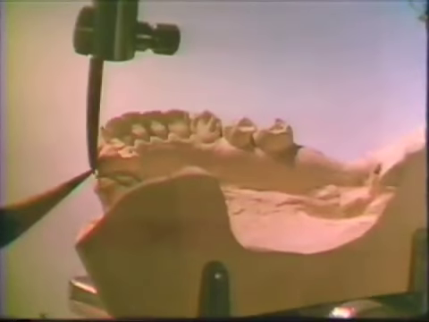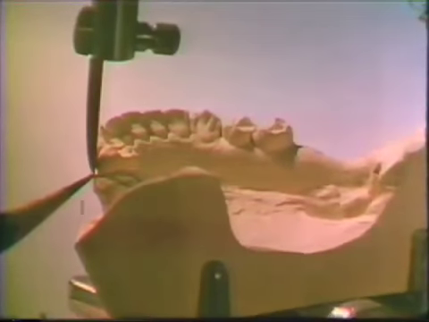When all data has been recorded from the articulated study models, the diagnostic cast is then transferred to the dental surveyor for further detailed observations. Those teeth which may support the prosthetic appliance must be examined for contours that will permit proper clasping.